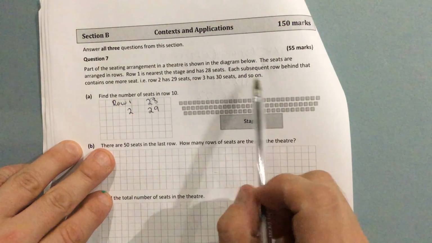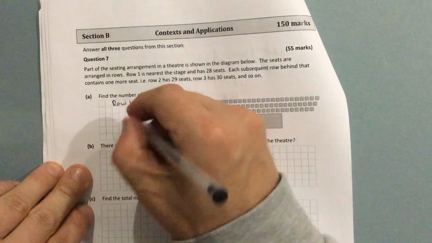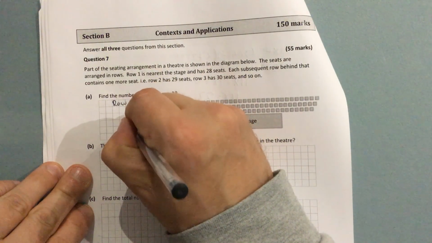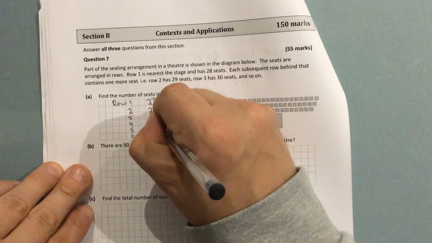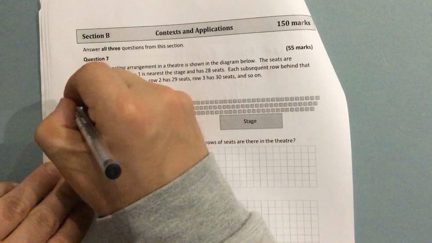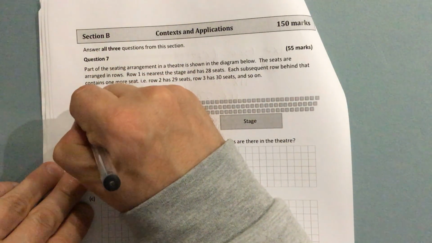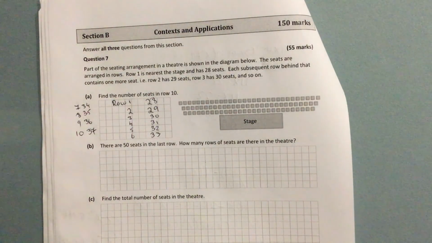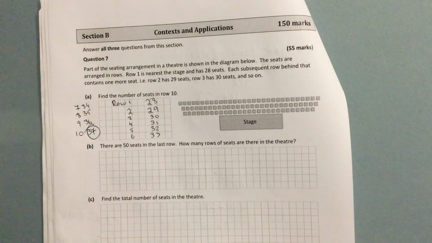And it says here, find the number of seats in row 10. Okay, so I've got 3, 4, 5, 6. That's 30, 31, 32, 33. Okay, come over here, 7, 8, 9, 10. So each time I'm adding 1, 34, 35, 36, 37. So there's 37 seats in row 10.